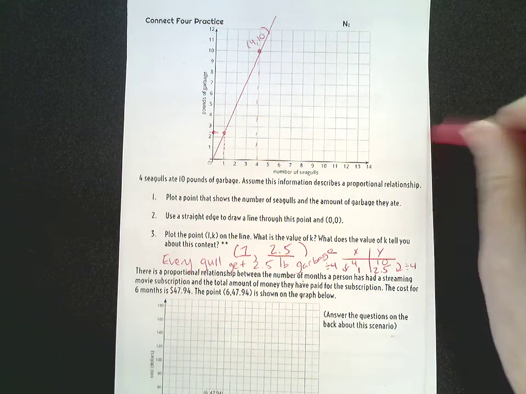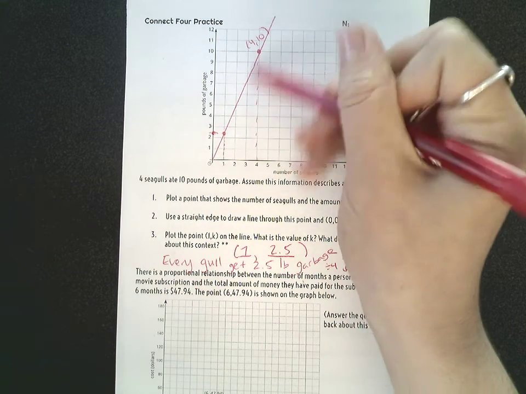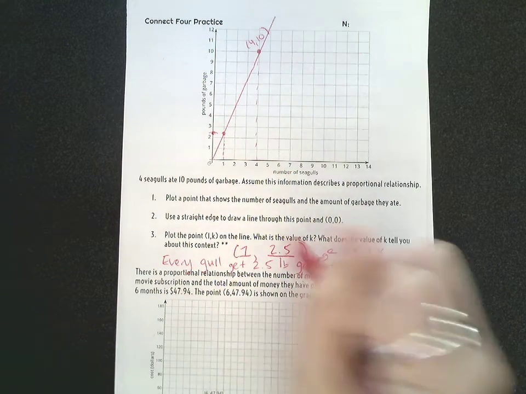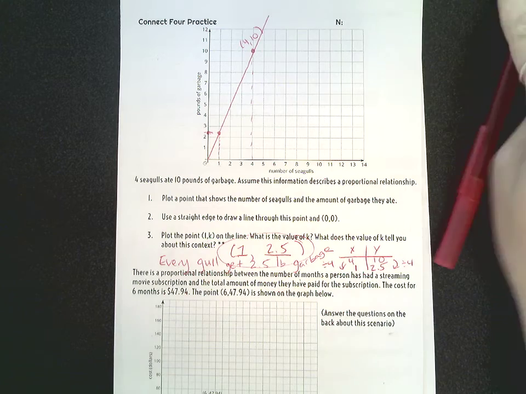Okay, as you're looking at your homework tonight, think about what's going on with these graphs, how they look, and then really getting down to that unit rate. What can you do there?